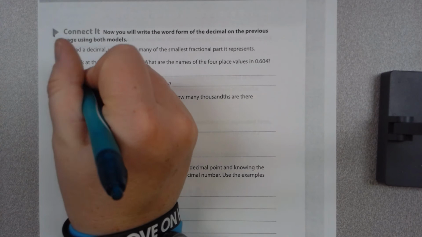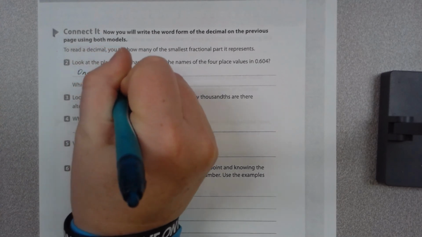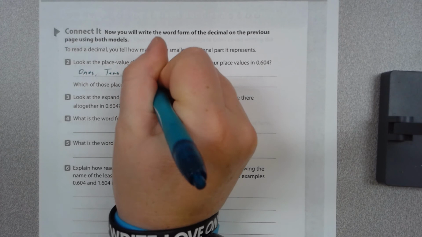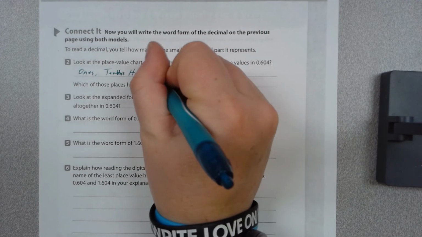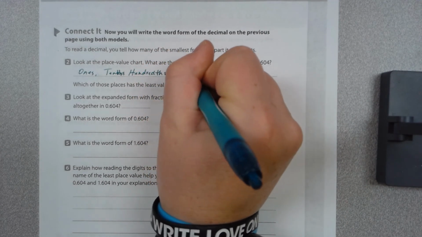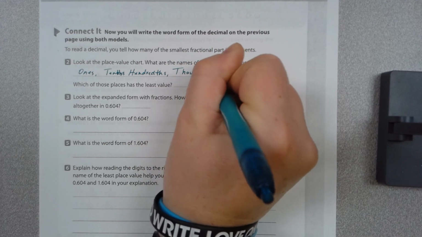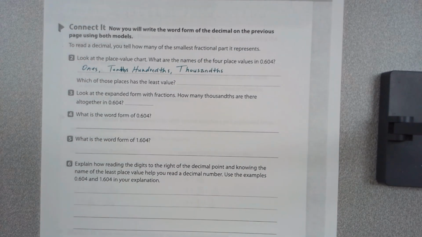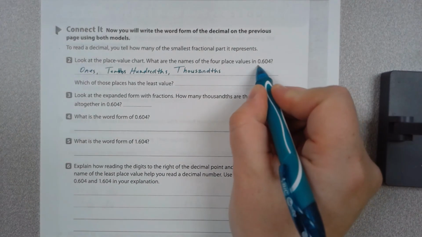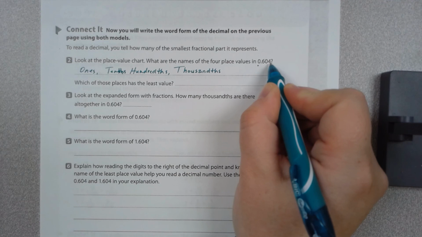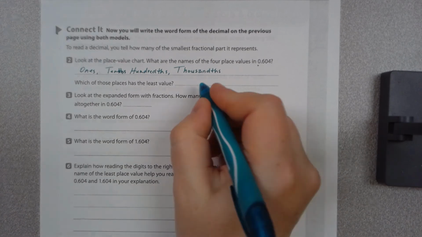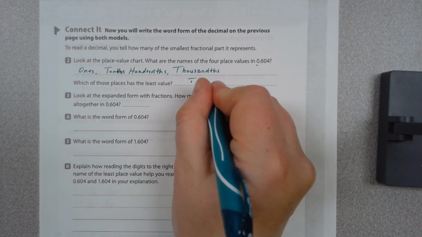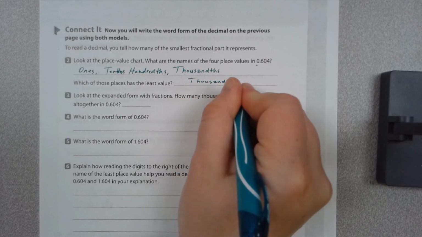Okay. We would have the ones, tens, hundreds. Ooh, I misspelled it. Tenths. Sorry. Hundreds and thousands. Okay. Real easy. 4 place values. I have the ones, tenths, hundreds, thousands. Okay, and which one of those is the least? I hope you put the thousands place. Because remember, the further away the number is from the decimal, the smaller it is.